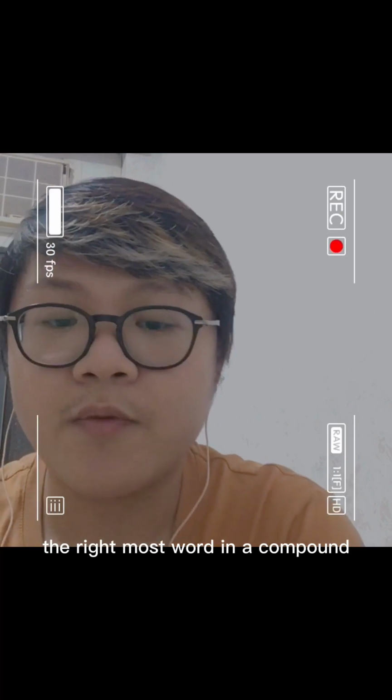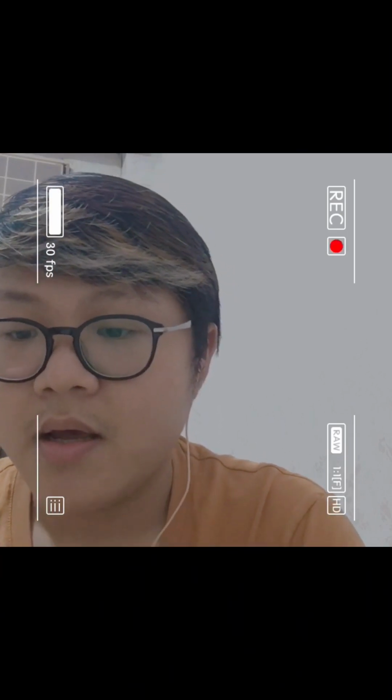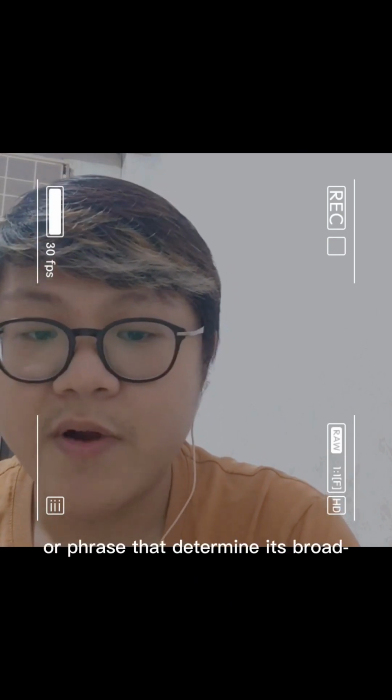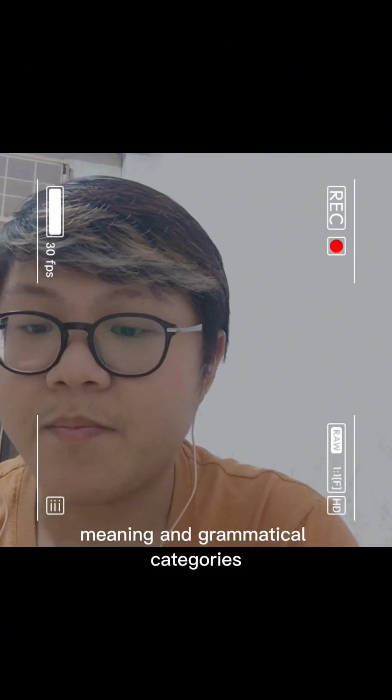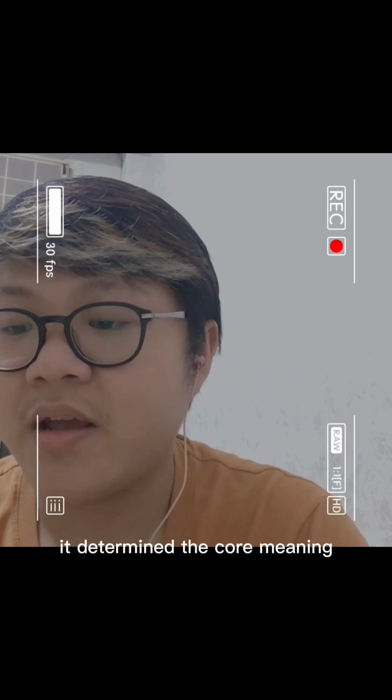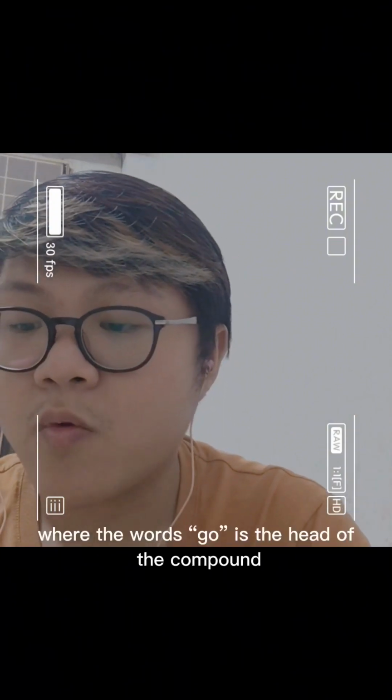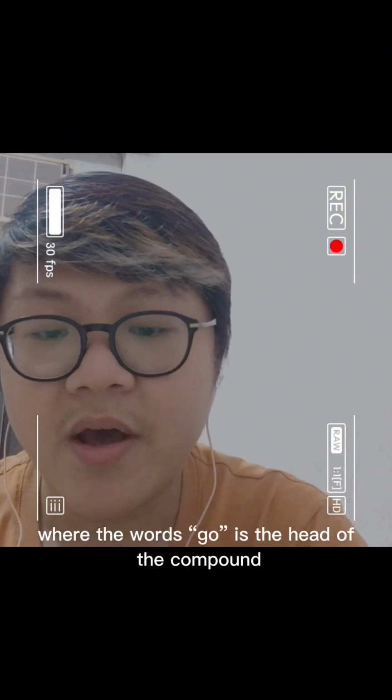So in English, the rightmost word in a compound is the head of the compound. The head is the part of the word or phrase that determines its meaning and grammatical category. The head of the compound smartwatch is watch, which determines the core meaning and syntactic category, as in the word undergo, where the word go is the head of the compound.